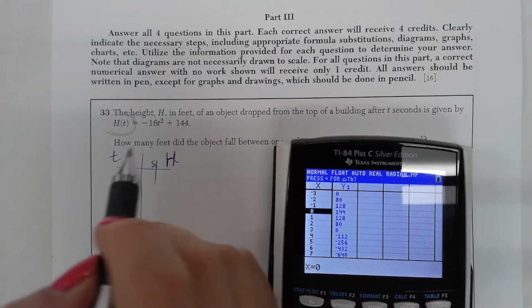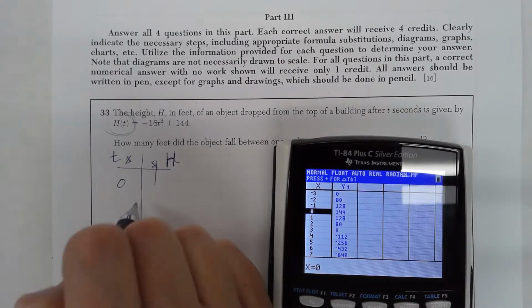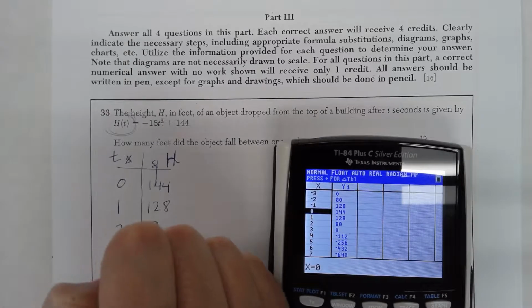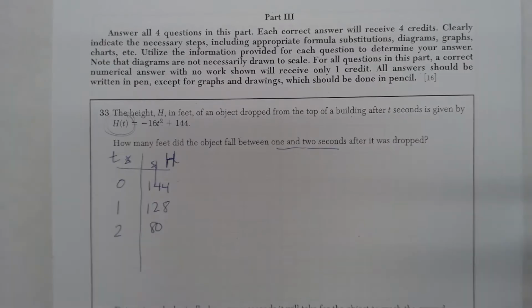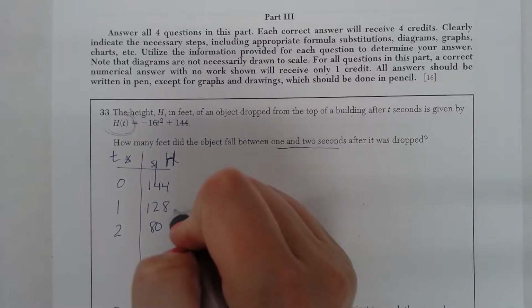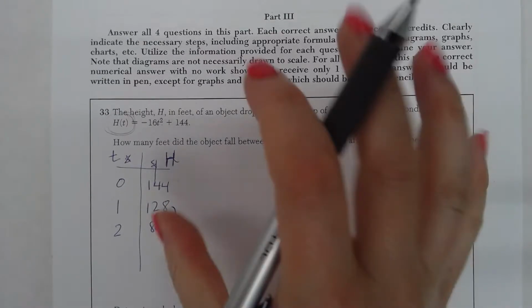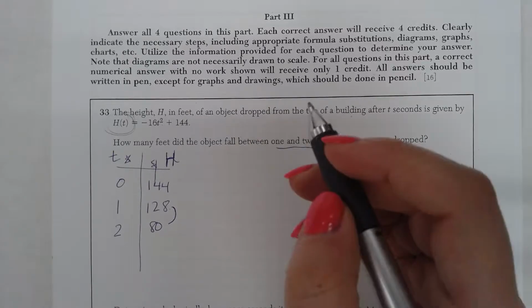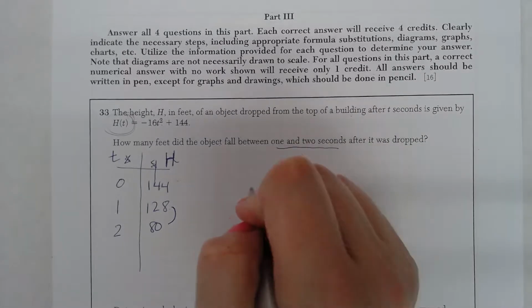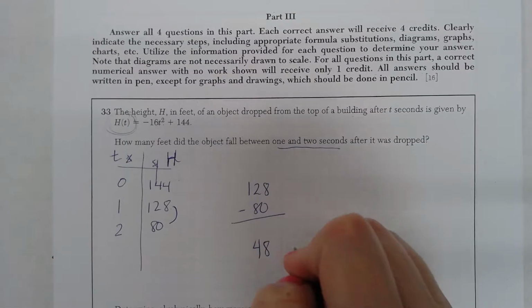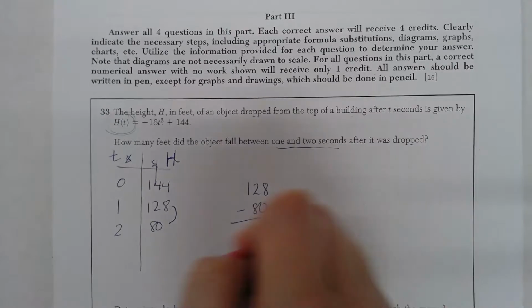So at 0 seconds, the height is 144. At 1 second, the height is 128. At 2 seconds, the height is 80. So if you look at this, how many feet did the object fall between 1 and 2 seconds after it was dropped? So we're going from here to here. After 1 second, it's at a height of 128. After 2 seconds, it's at a height of 80. So 128 minus 80 means that the object dropped 48 feet. So there's my first part.